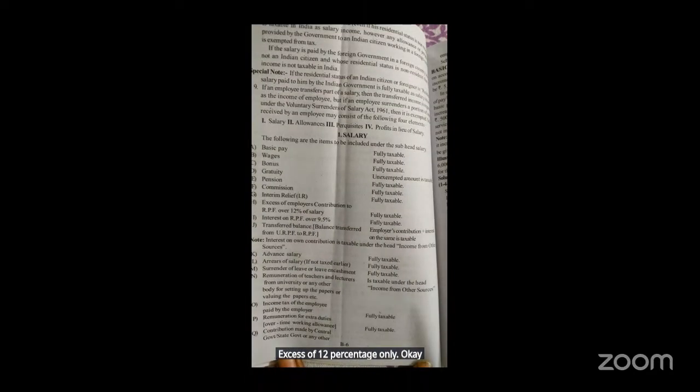Okay. Next, interest on recognized provident fund over 9.5 percentage is fully taxable. In the case of recognized provident fund above 12% and interest on recognized provident fund above 9.5 percentage only is fully taxable. What is the meaning of this? Below 12 percentage and below 9.5 percentage is exempted from tax.